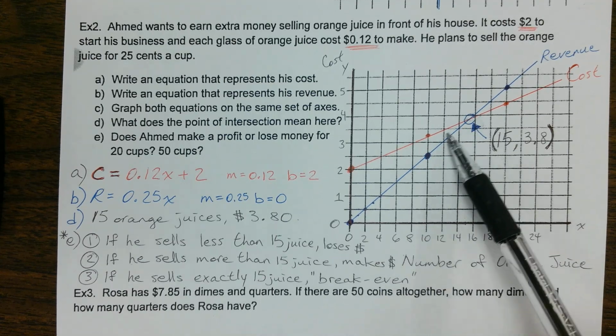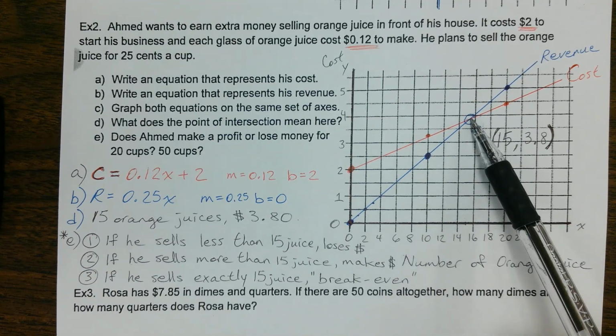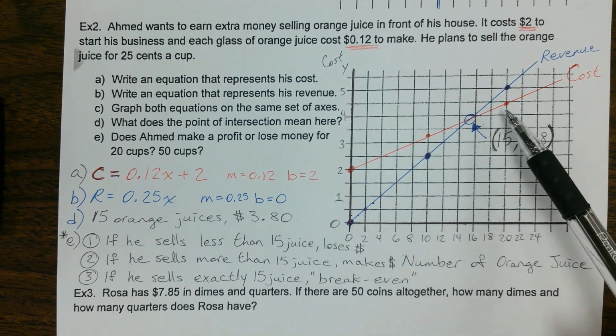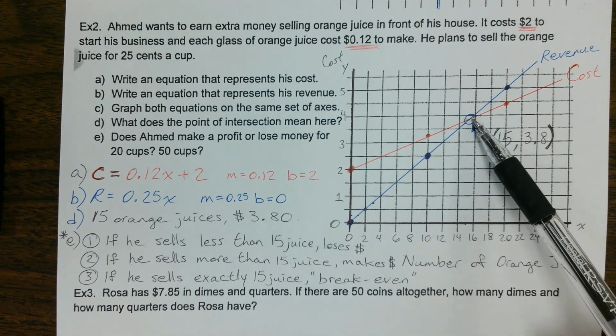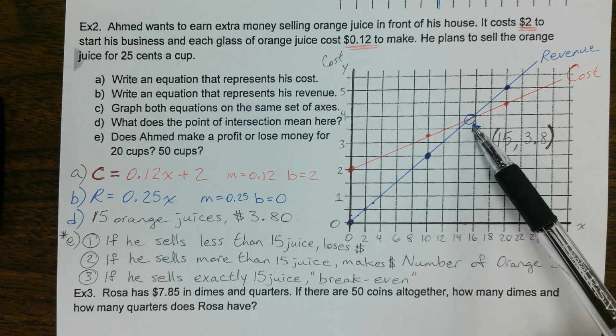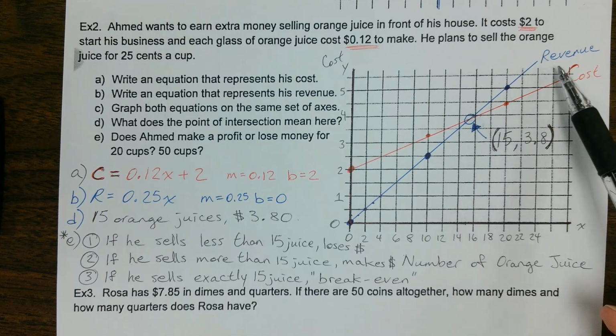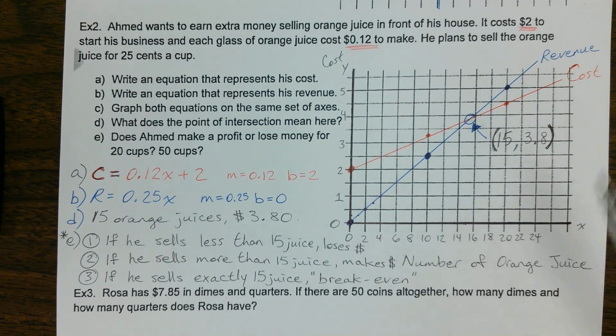Okay, so anything he sells less than this point of intersection, he loses money. At this point, it's his break-even point. That means he just wasted his time. And then if he sells anything more than that, he will actually make money.